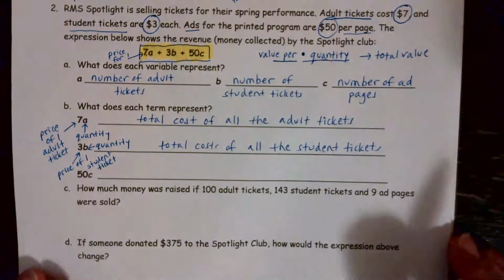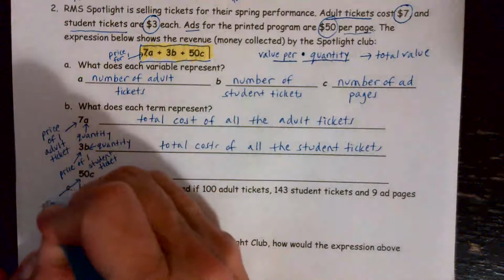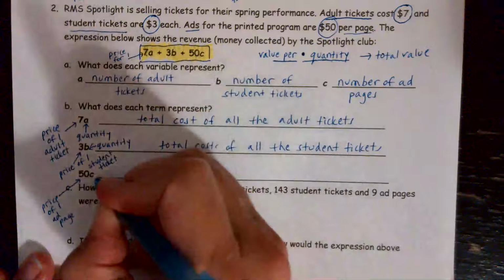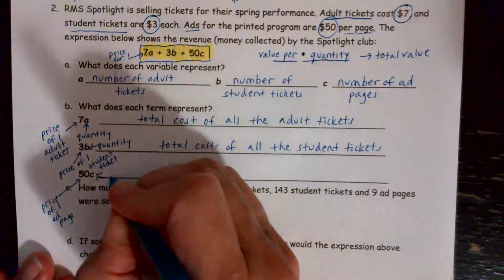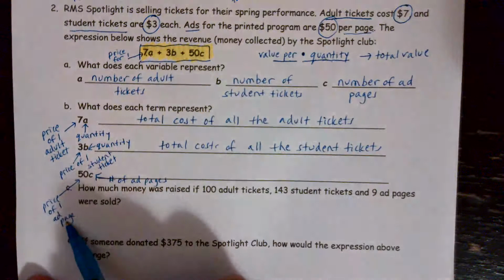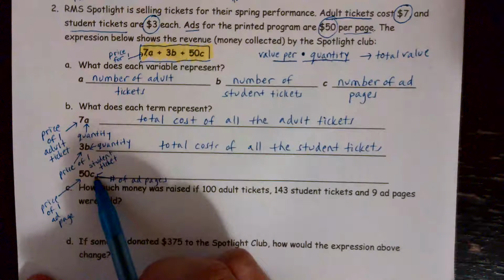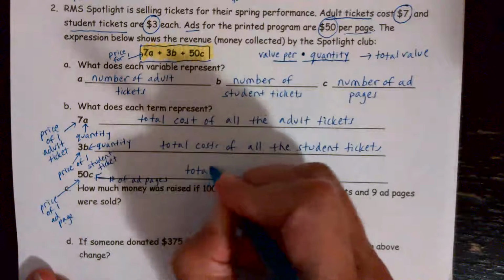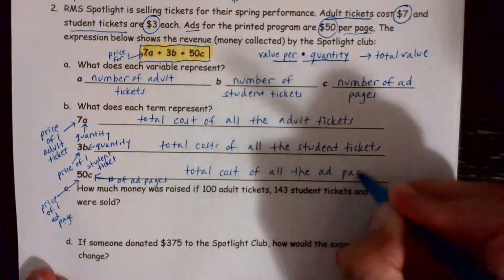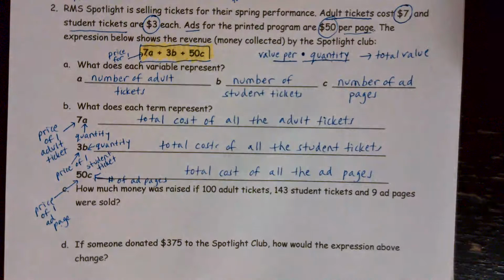How about 50C? 50 is the price of one ad page, which means C was the number of ad pages. If I take the price of one ad page and I multiply it by how many ad pages I have, that's going to be the total cost of all the ad pages. Okay, read the next two to yourself. You're going to pause the video, work on your answer, and then start the video again and see if you were correct.